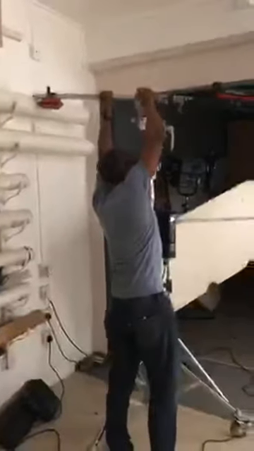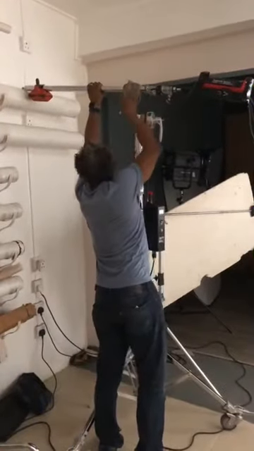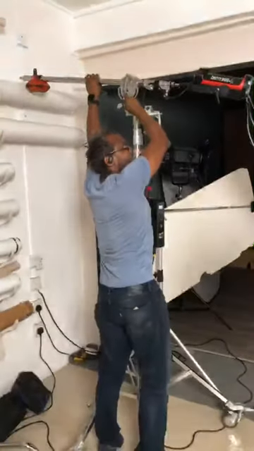Well, there's backlighting. Okay. All right, let me try this. Backlighting is basically blasting the light from the back of the model. Okay? So what I'm going to do here is I'm just going to start shooting from the other end.